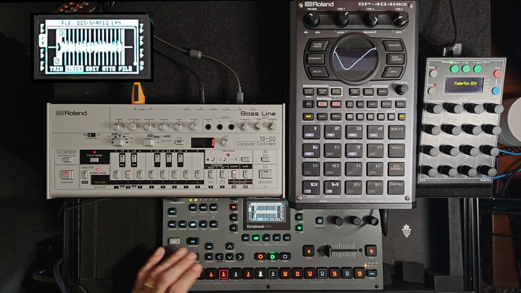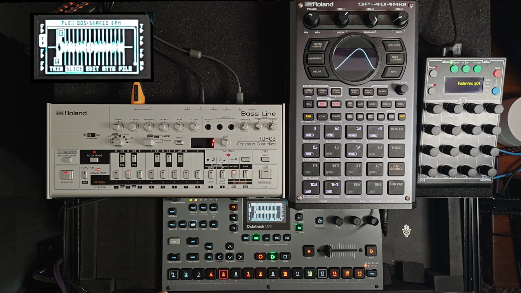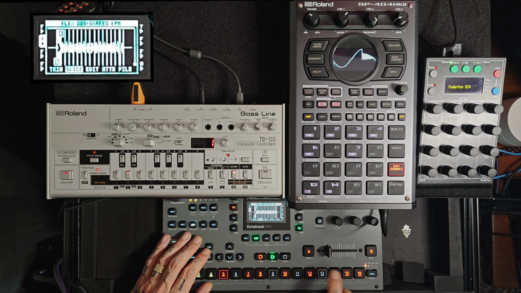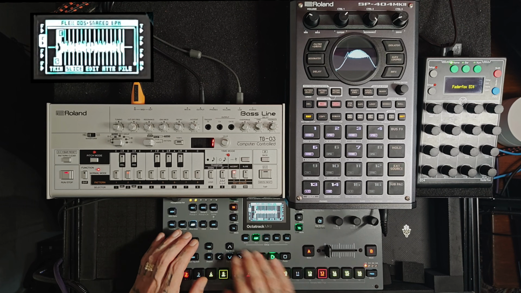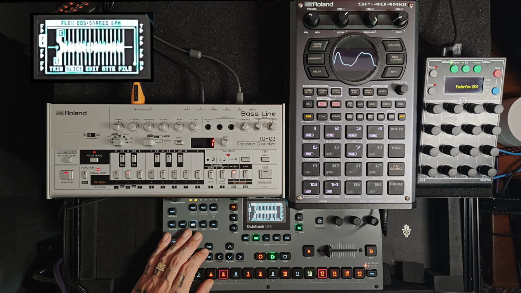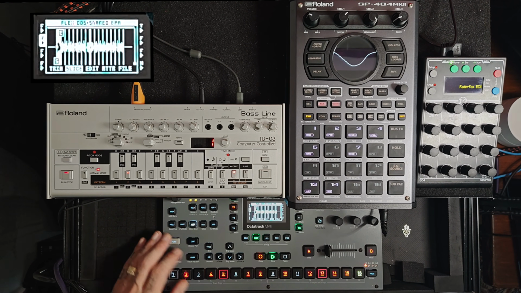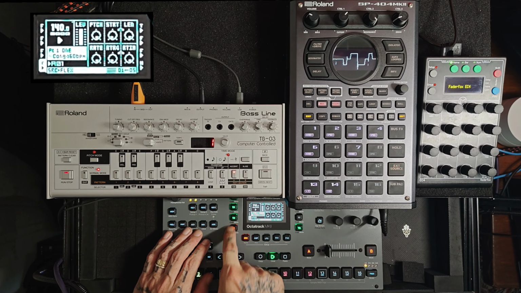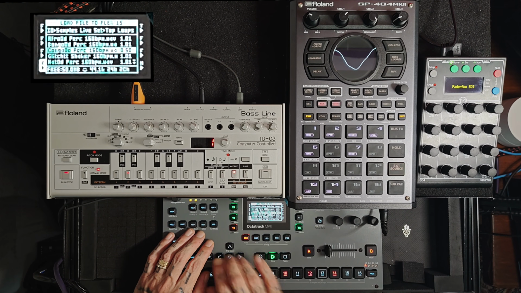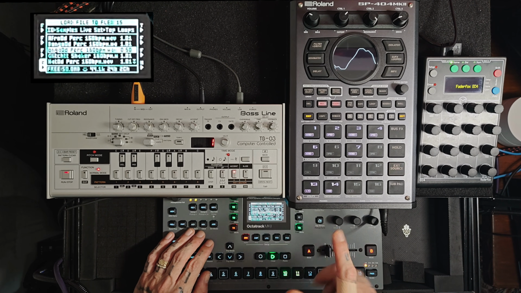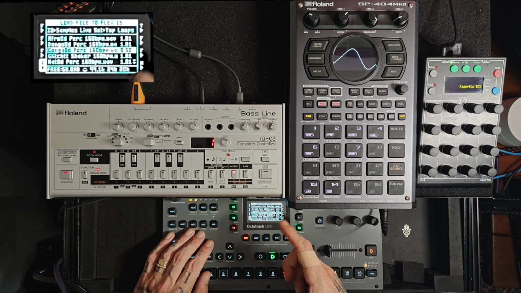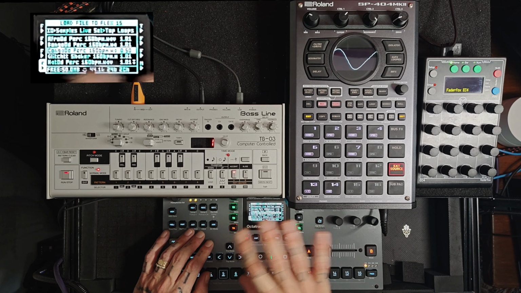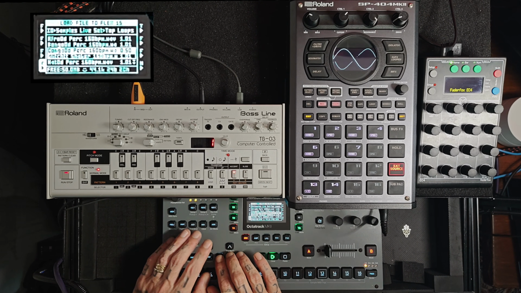And now, yes, the same goes for the other tracks. I have also other folders. For instance, this is a folder full of percussion, strange thing, glitchy stuff.